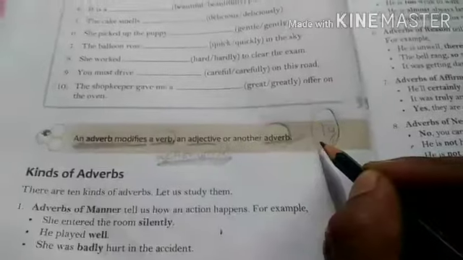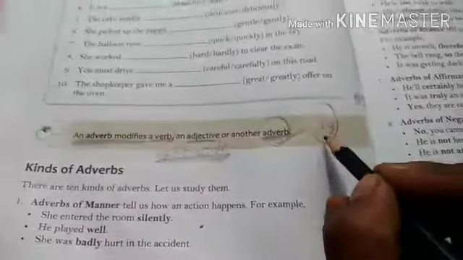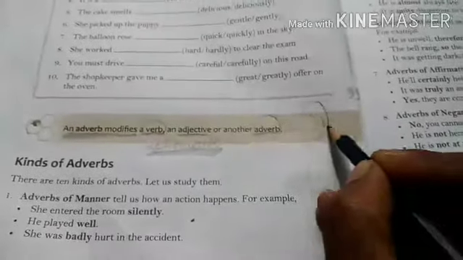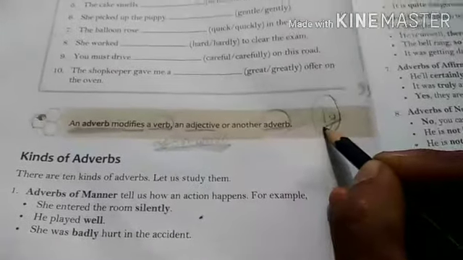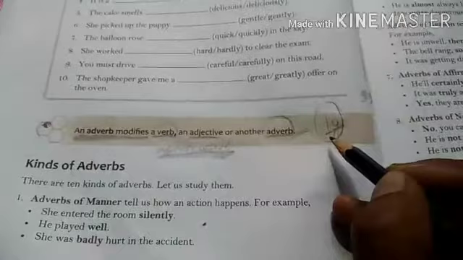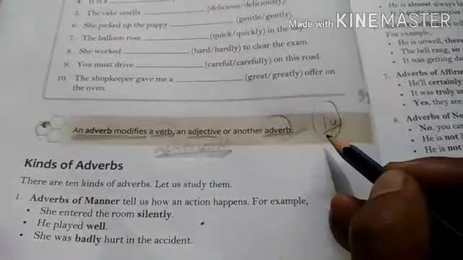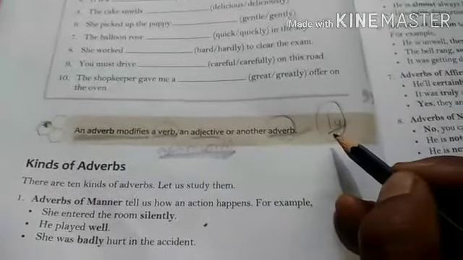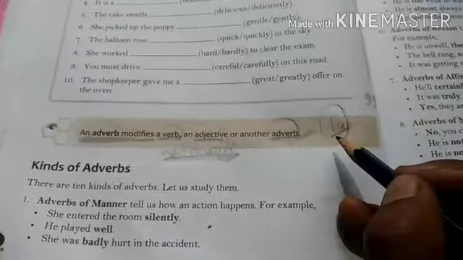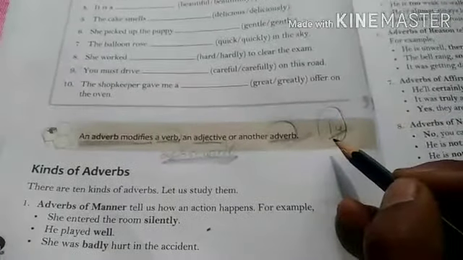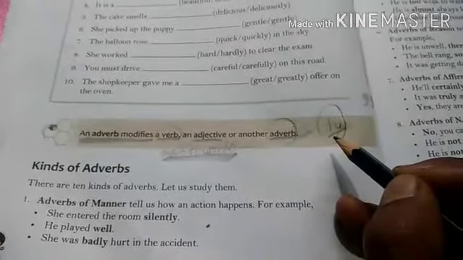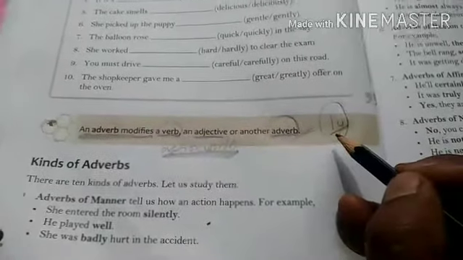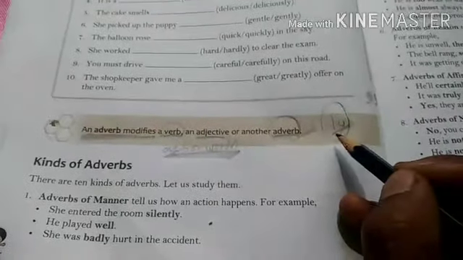Okay, so we can easily say that adverb tells us about verbs, about actions, how the actions take place, how many times the actions take place, where the actions take place, or when the actions take place.